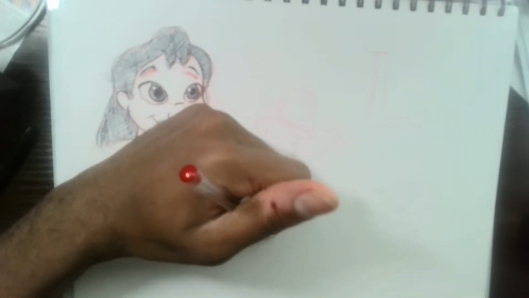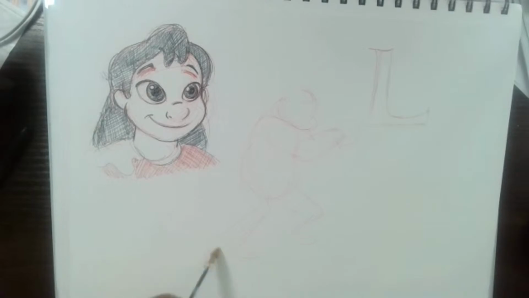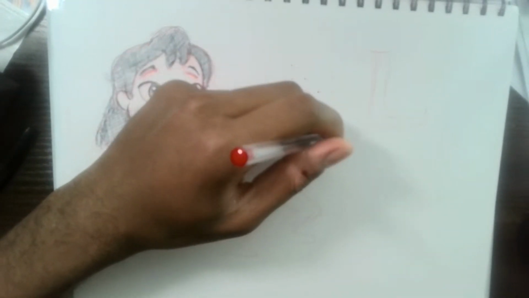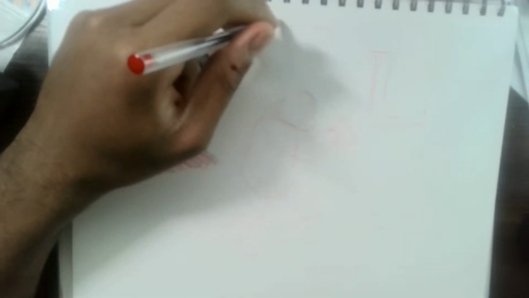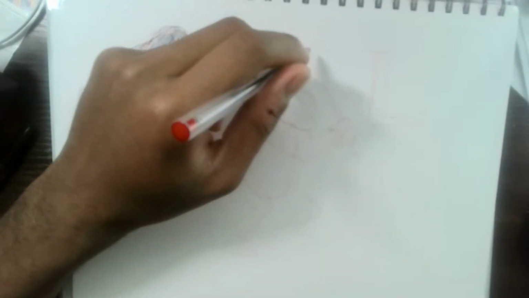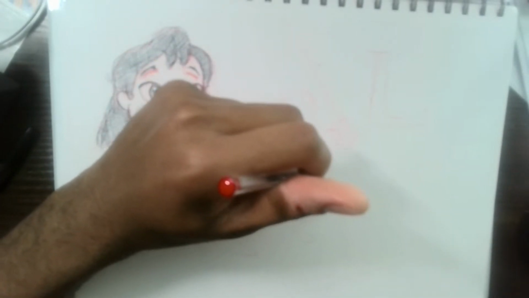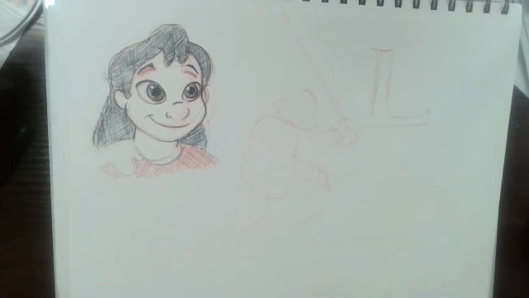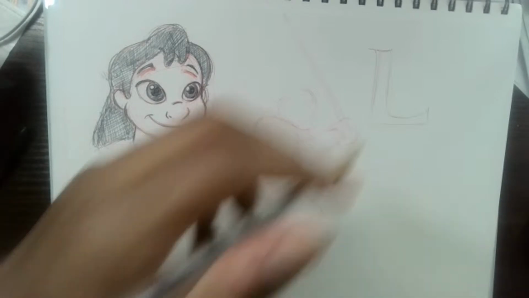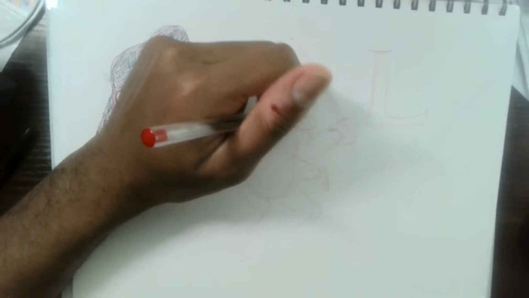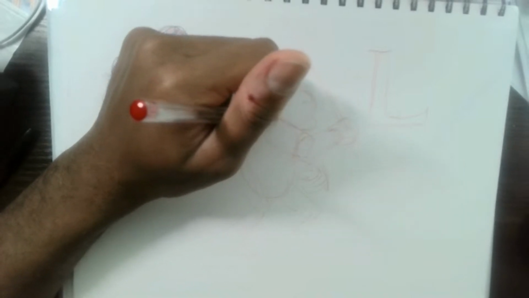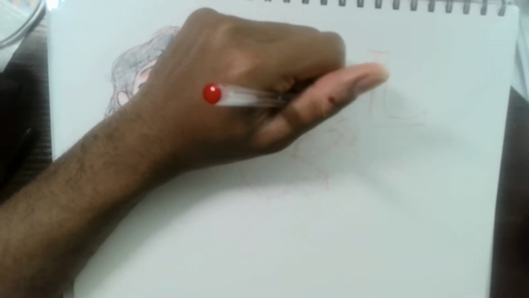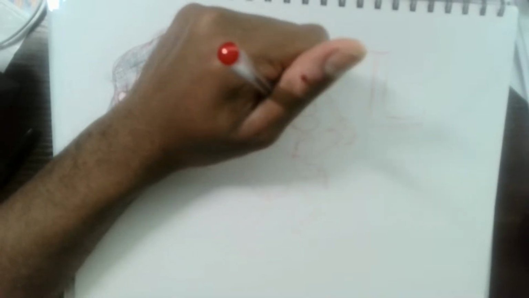So having like not a fighting stance. Let's have his sword. That's the thing about TMNT.